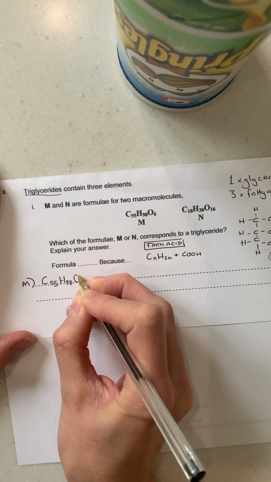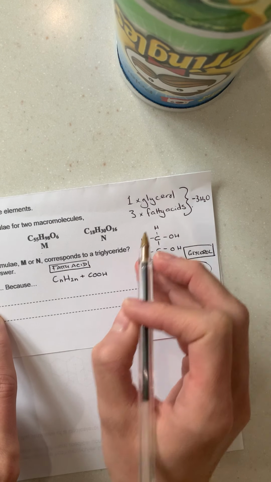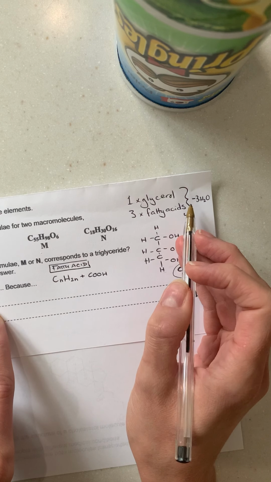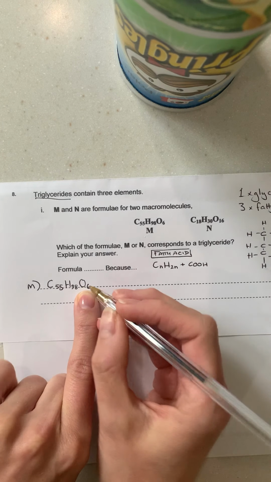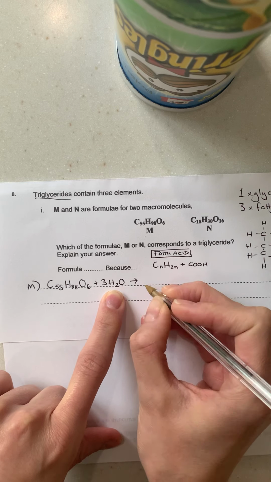So next I added in our 3 waters, because I want to try and break it right down to work it out. So I'm working backwards from this. I'm going to add my 3 water molecules to break those bonds, so that I've now broken it down into the 3 fatty acids and the glycerol.